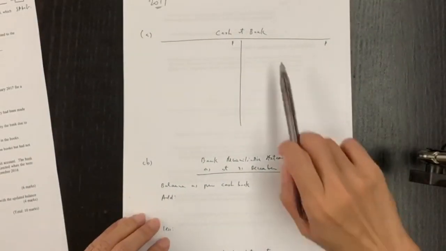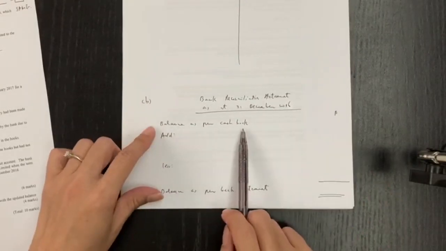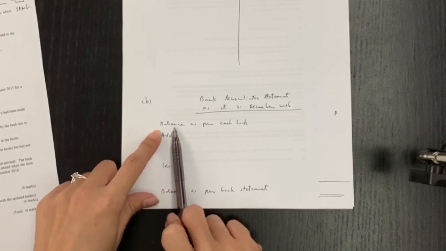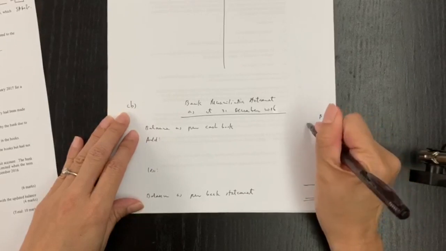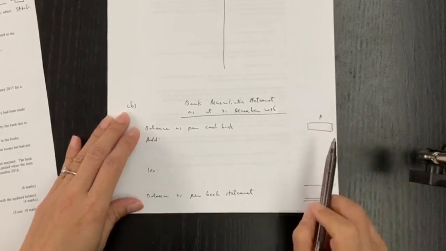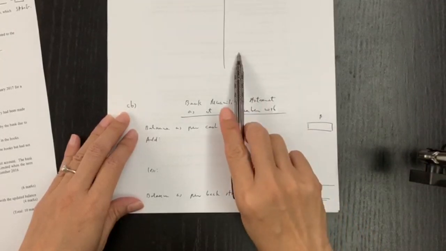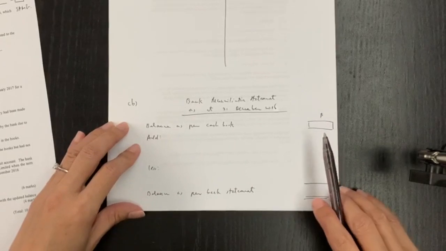So part A, I draw up cash at bank accounts and then bank reconciliation statement. Since we have a special requirement saying start with the balance as per cash book, at this moment we don't know, because this adjusted figure, we need to get from the cash book. But it doesn't matter, we can still work out the model here.